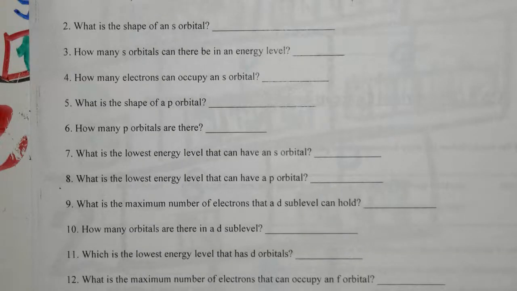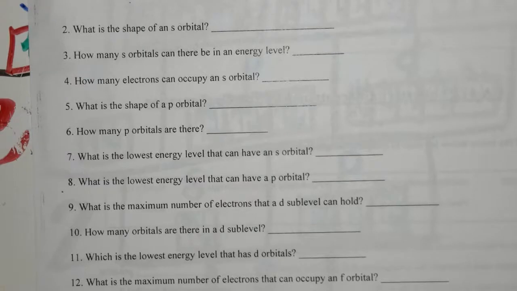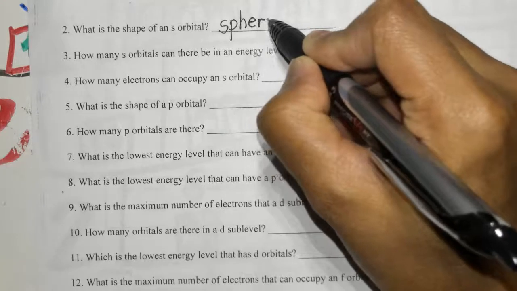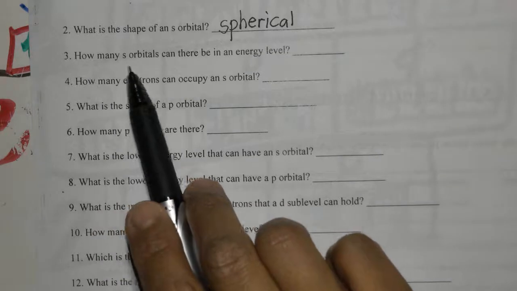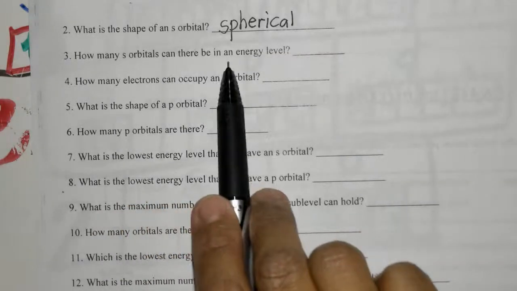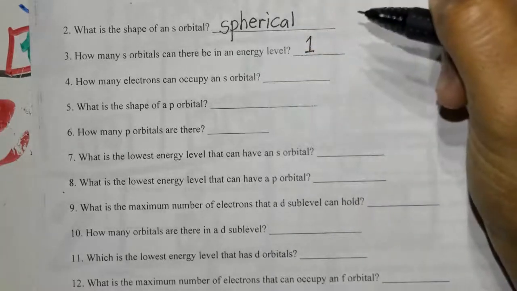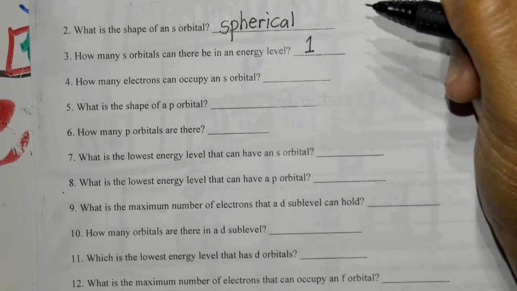Number 2, what is the shape of an s orbital? If you were looking at your nearpod, the s is the simplest among the 4 sublevels. The s has only a shape of a sphere. So it's spherical in shape. Number 3, how many s orbitals can there be in an energy level? 1. There's always 1. That represents your 1 room, correct? It will always be 1 room regardless of the energy level.